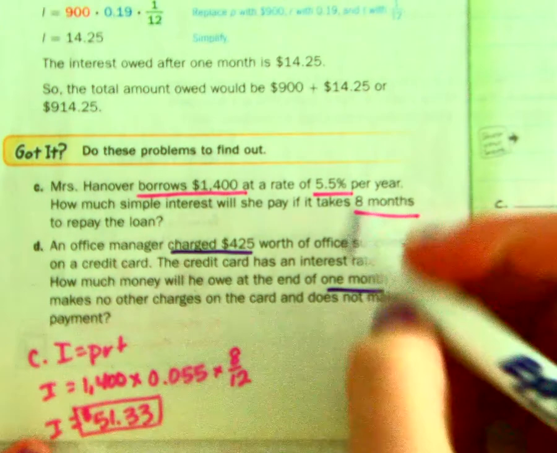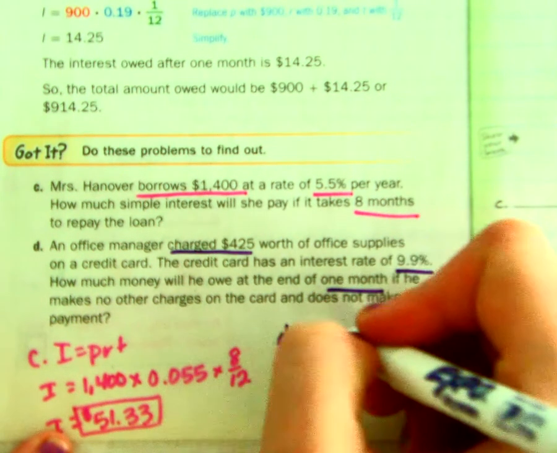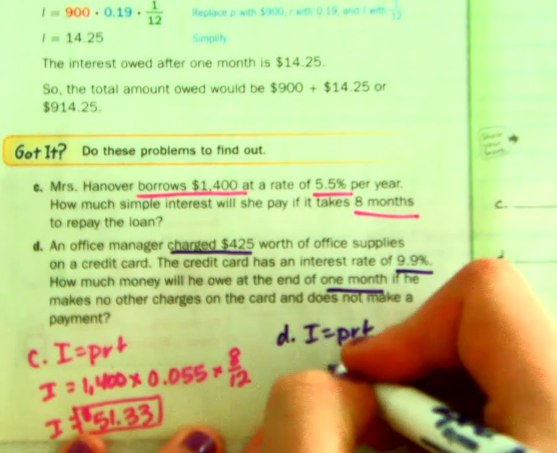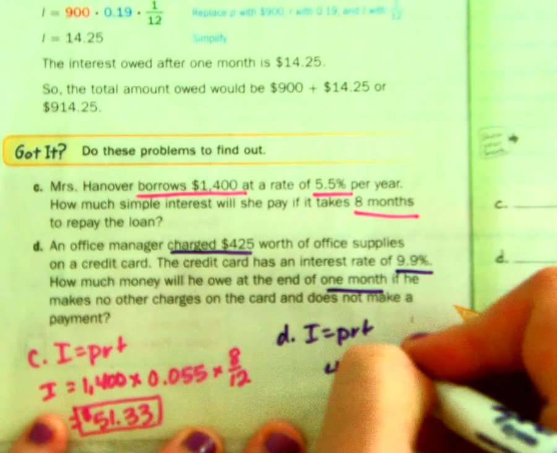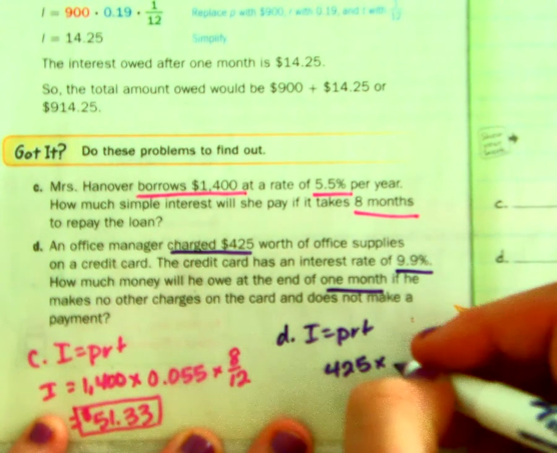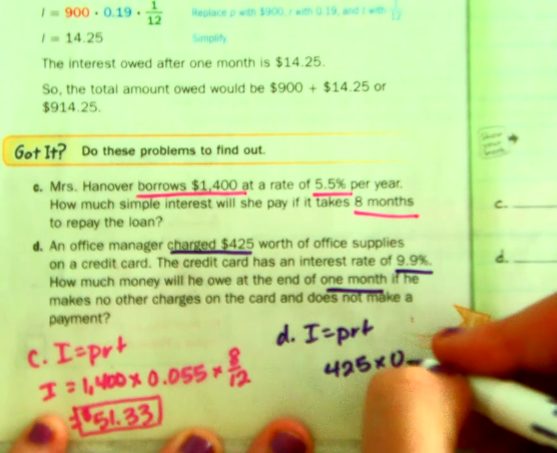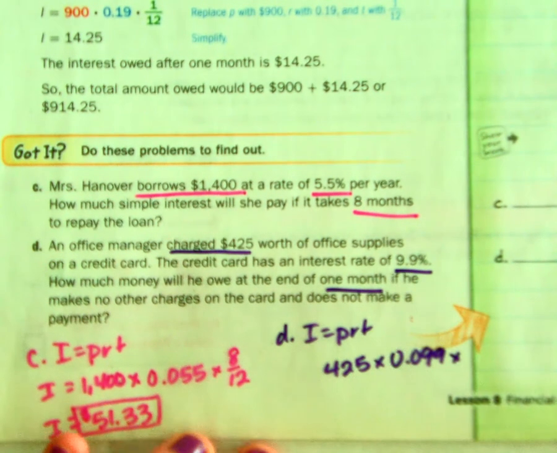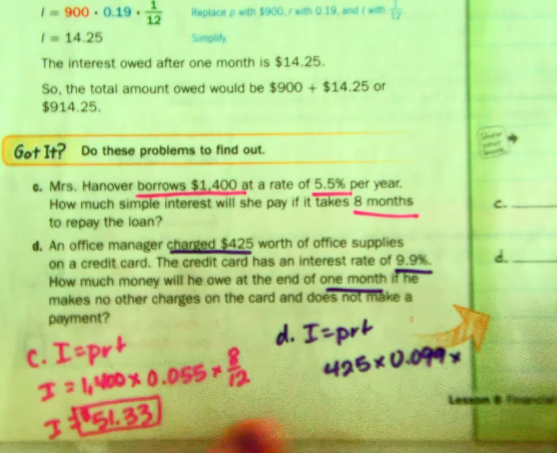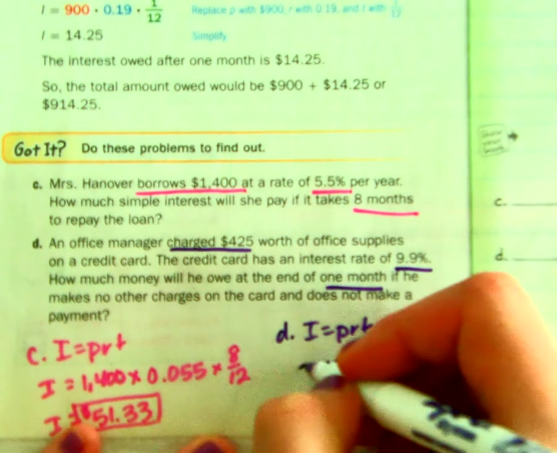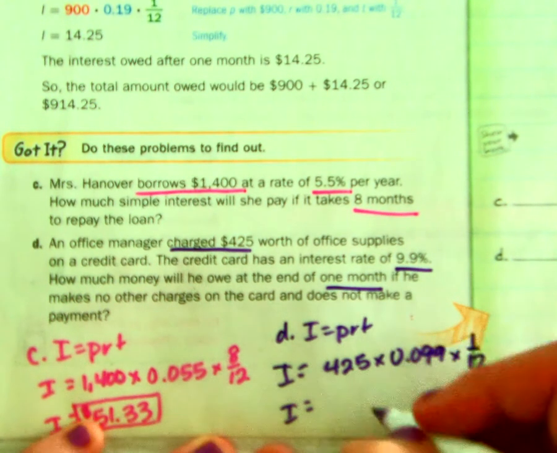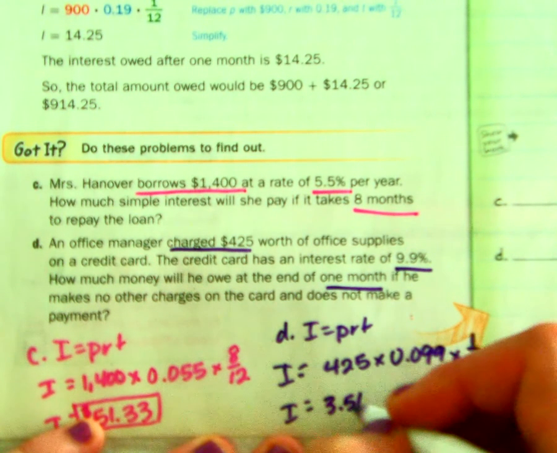Okay, so again, when I go to fill in my formula, I fill in the parts that I know. So I charge $425, that would be our principal. And I was at a 9.9% interest rate. So again, that's our rate, and we change it to a decimal. And then we're doing it for 1 month. Again, our time always has to be in years, and since it's in months, we're going to put it over 12. And we're solving for interest here. So when we calculate those, we get $3.51.